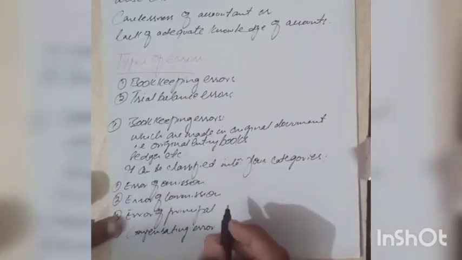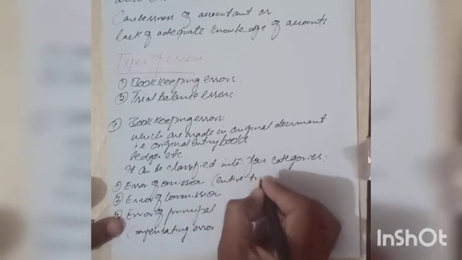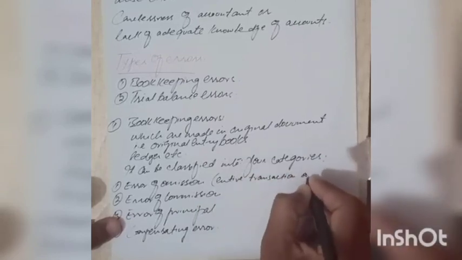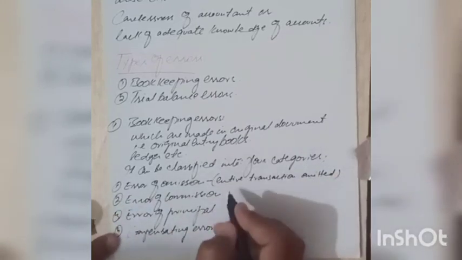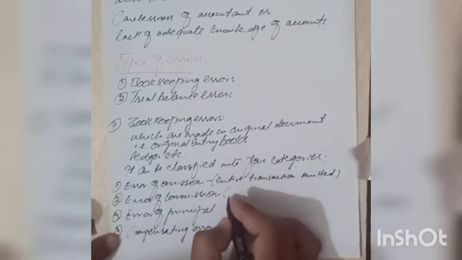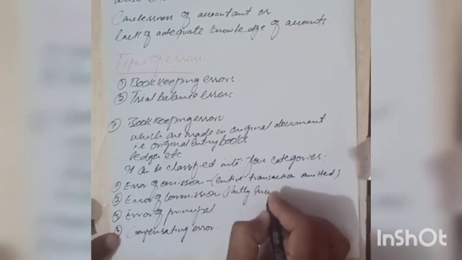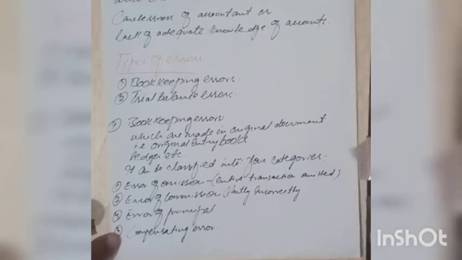So the error of omission, as we discussed earlier, is one where the transaction has been absolutely omitted from the records. And the error of commission is when a transaction is completely or partly incorrectly recorded. That is called an error of commission, such as posting a wrong amount to the ledger, posting an amount on the wrong side of the account, posting an amount to the wrong account. So an error of commission may or may not affect the agreement of the trial balance.